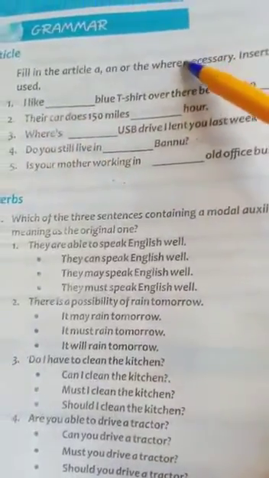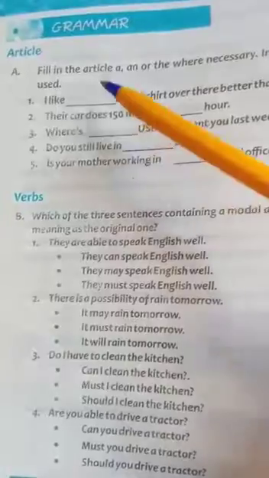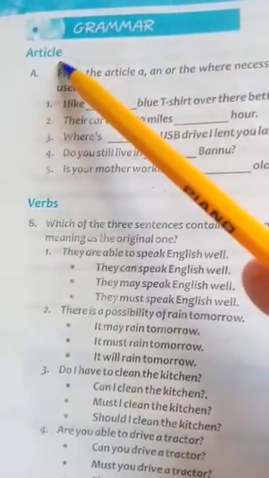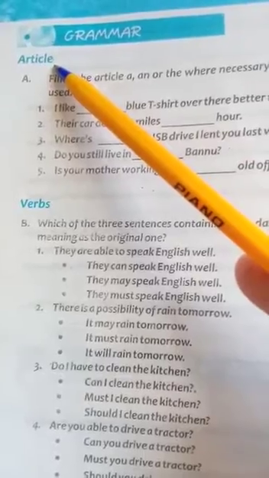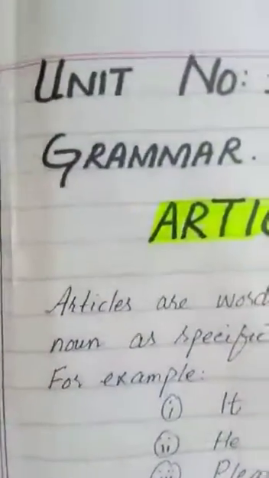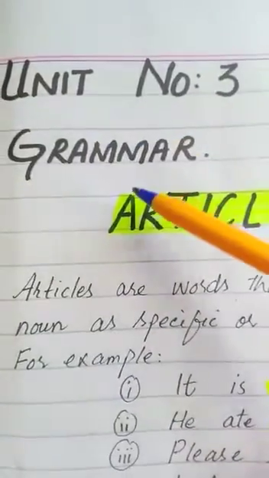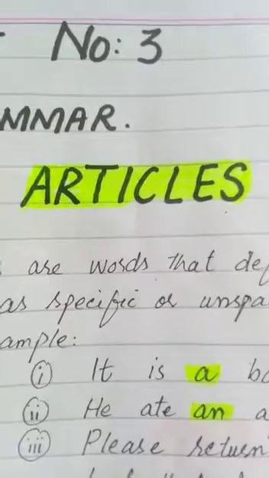Dear students, we will do this exercise, but before that I will teach you what an article is. What are articles in English grammar and how and where they are used. Okay, now see the definition of articles, what they are. Unit number 3, grammar, and the topic is articles.